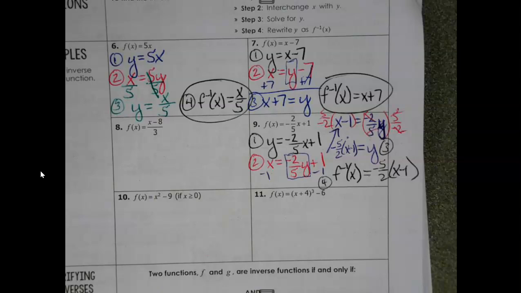Get that out of there, and then come over here, and you can either distribute and then just divide by negative 2, and you're like, wait a minute, that's not the same thing, but it is. Negative 5 halves times X, negative 5 halves times negative 1 would be positive 5 halves. Negative 5 divided by negative 2 is positive 5 halves.